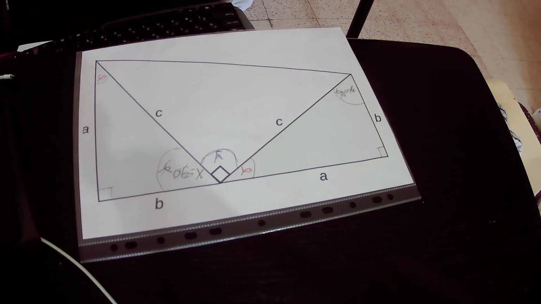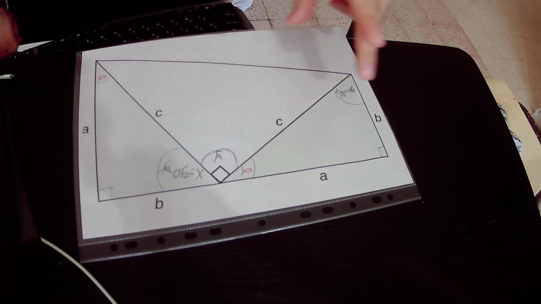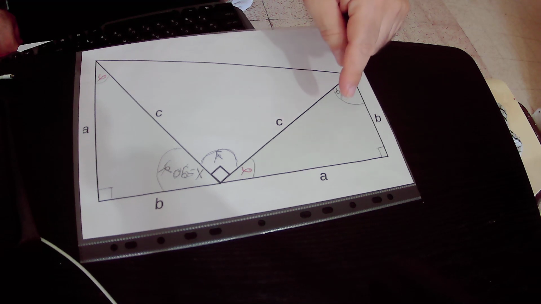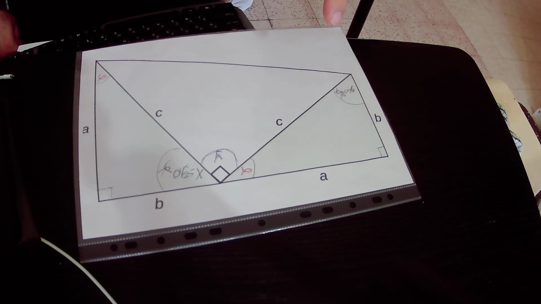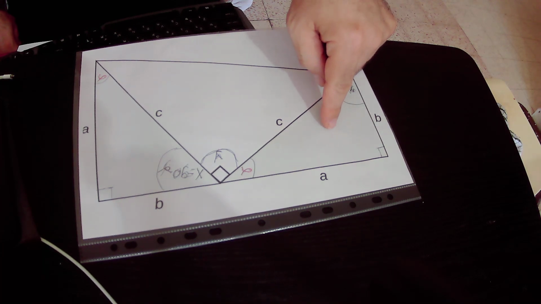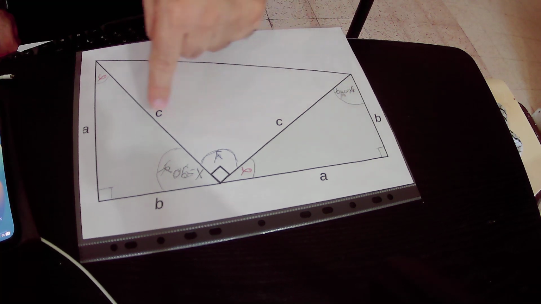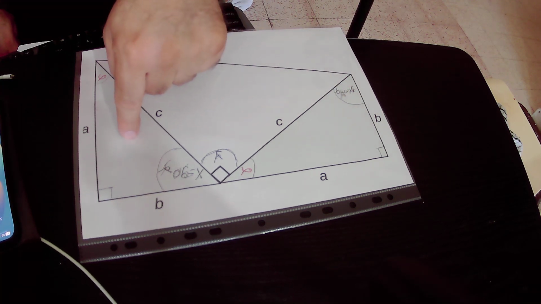And the second way to calculate the area of this trapeze is that we can say the area of this trapeze is the sum of the three triangles that the trapeze is composed of. It is the area of this triangle, plus the area of this triangle, plus the area of this triangle.